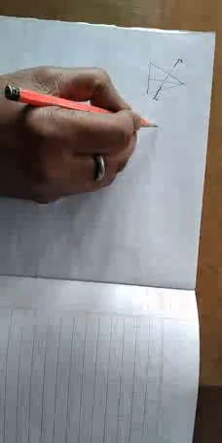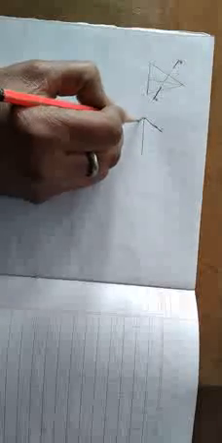I want to draw this portion, the three-dimensional view, just like this.